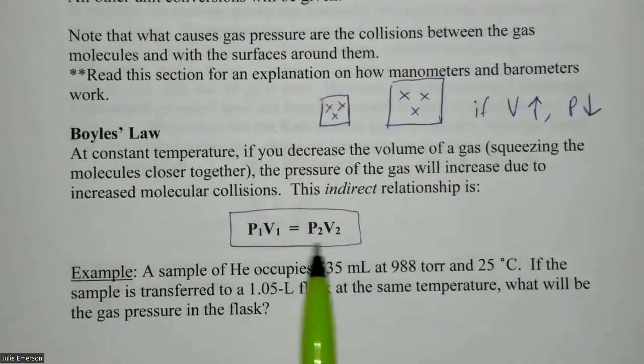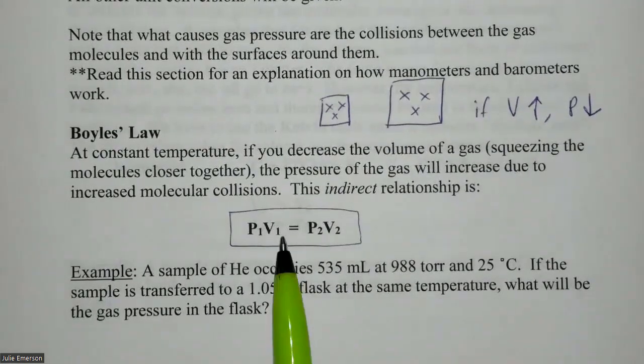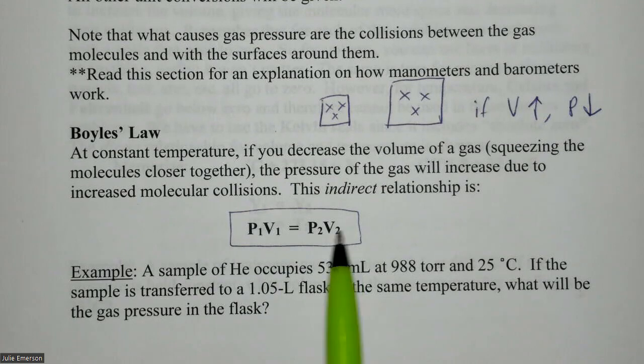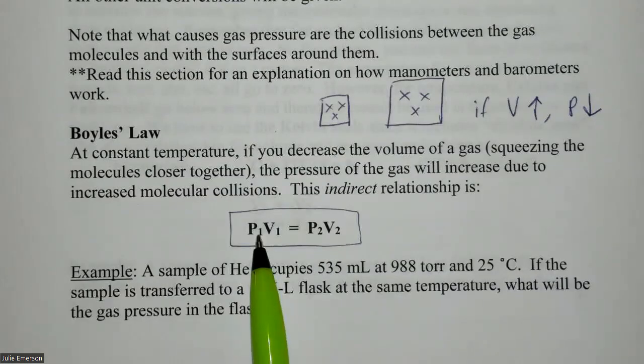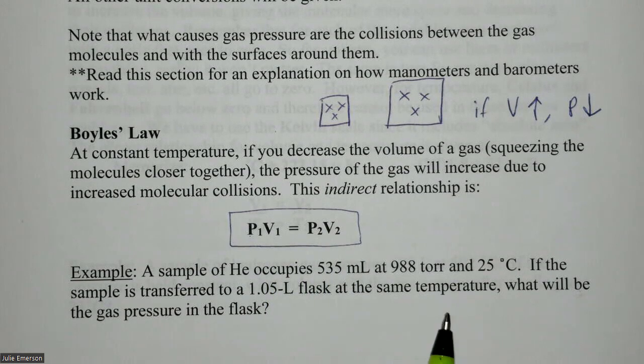So in this formula, pretty easy, plug and chug, your units are really not picky. You just have to have the same unit for volume on both sides and the same unit of pressure for both sides. So in other words, if P1 is given to you in atm and P2 is given in torr, you have to fix that first. Just make sure P1 and P2 units match and V1 and V2 units match, but otherwise it doesn't matter what unit you're in.